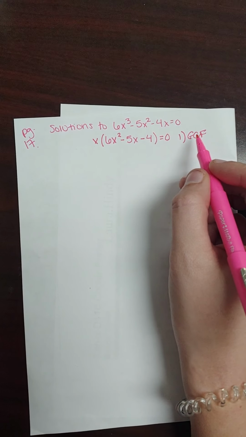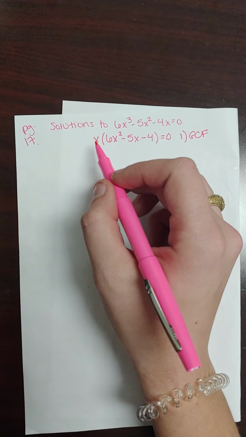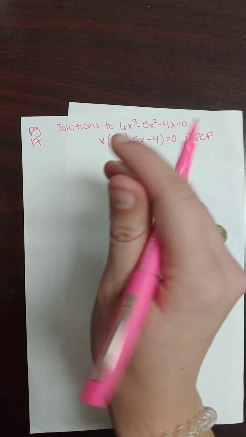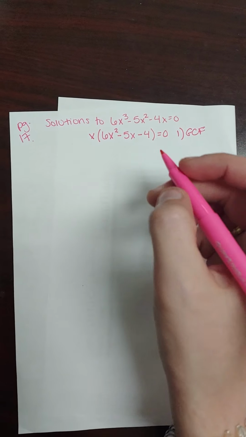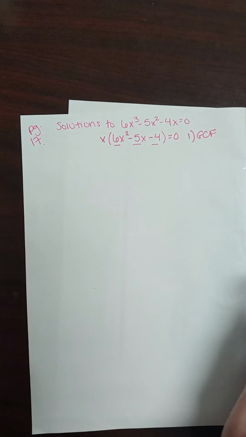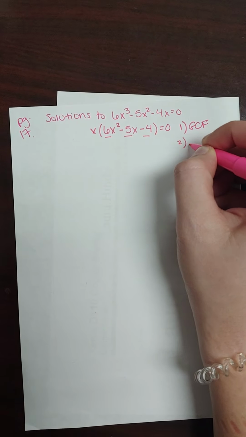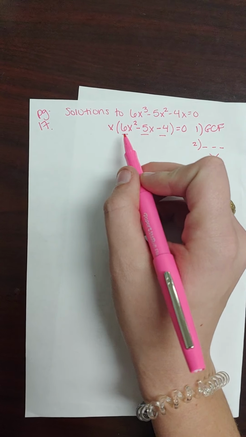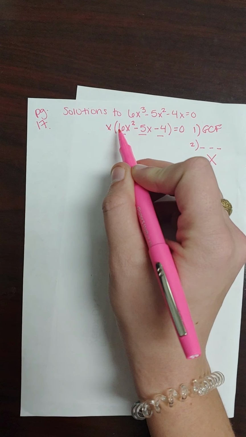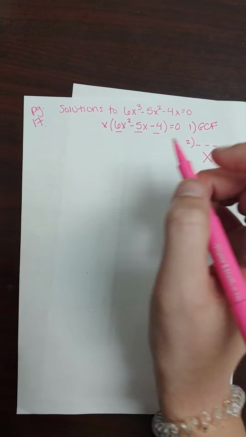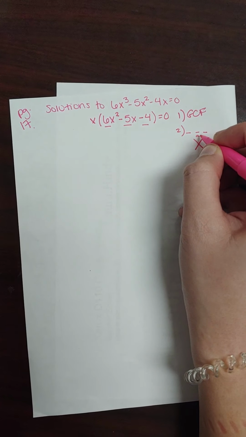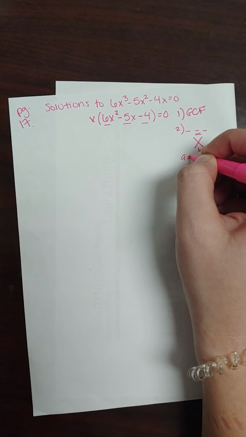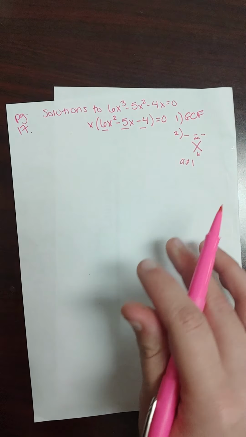So I went ahead and did my greatest common factor. Now I need to continue factoring because eventually I'm trying to solve for x. So we're trying to get those factors so I can solve. I notice that this is a trinomial, which means I have 3 pieces, and that's when I try to do the x method. I also notice that I have this number in front of the x squared, so I need to do that extra little step. I need to do that AC on top and the B on the bottom, because a does not equal 1, meaning I don't have a plain x squared.